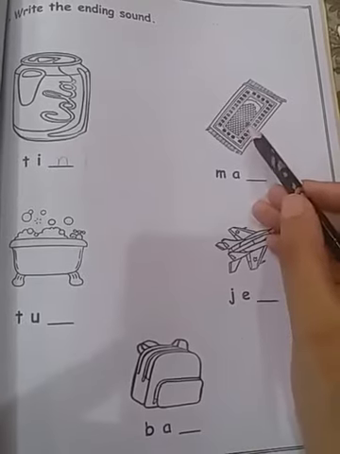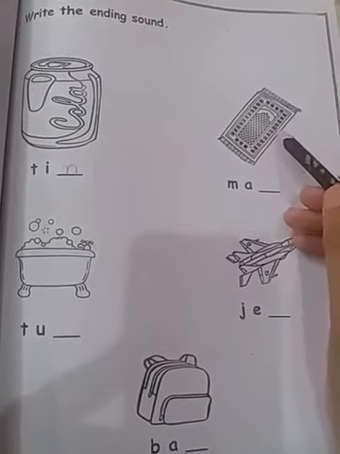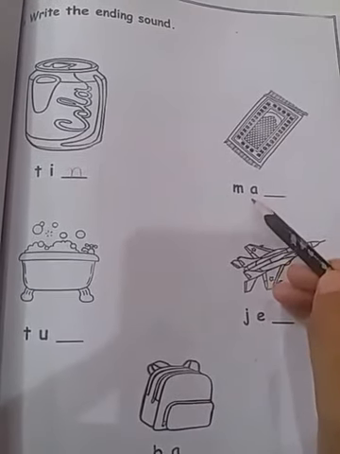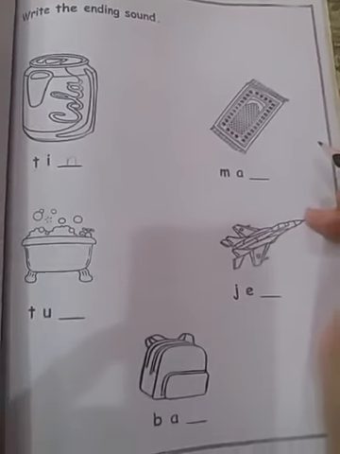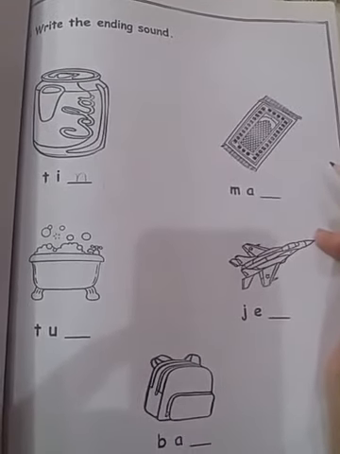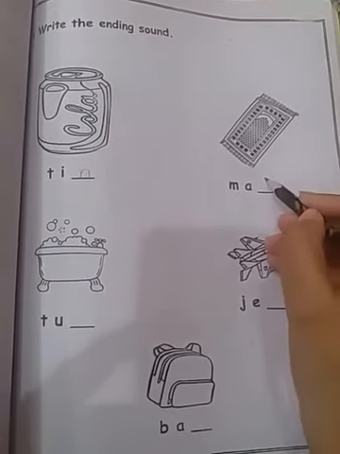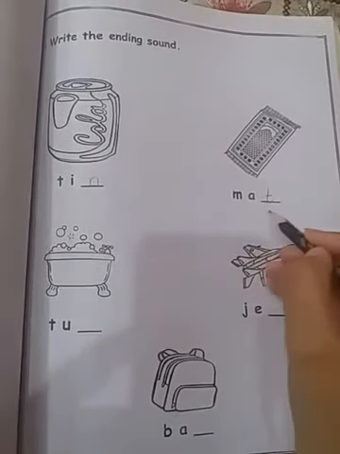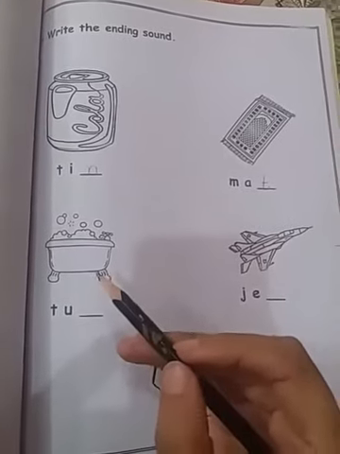What is this? This is mat. M sound is here, a sound is here. So which sound comes at the end? T. So we are going to write T in mat.